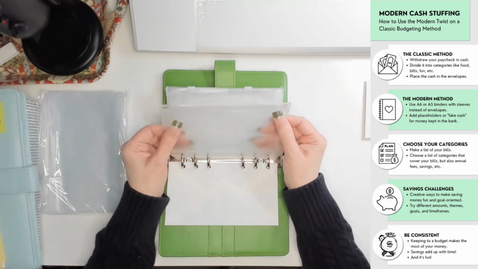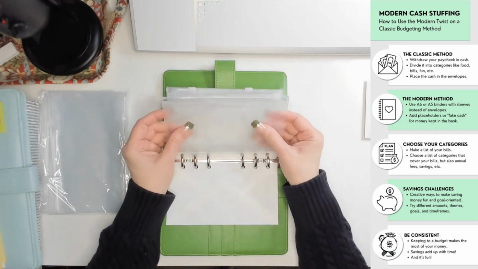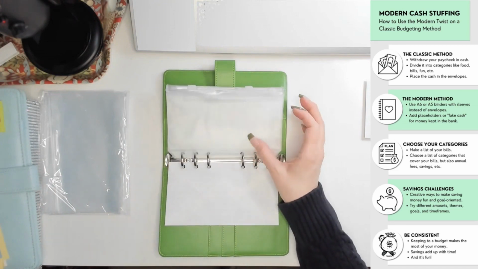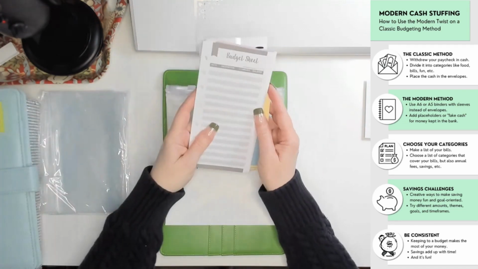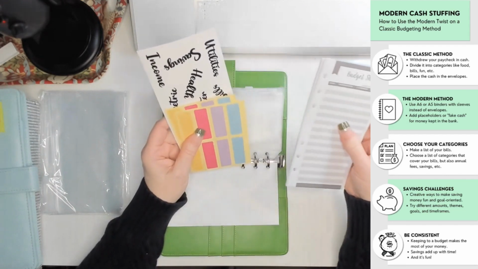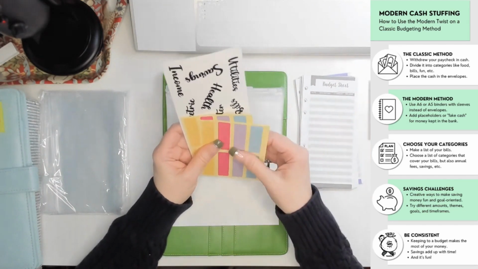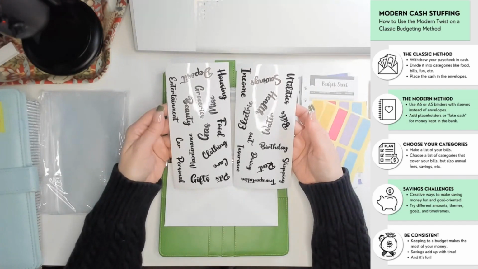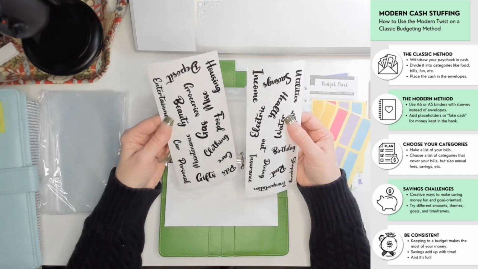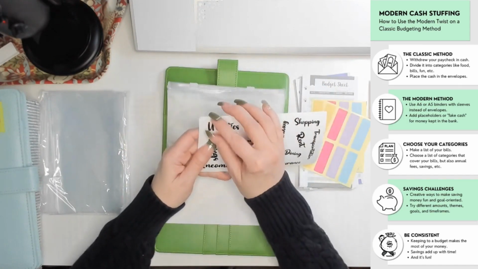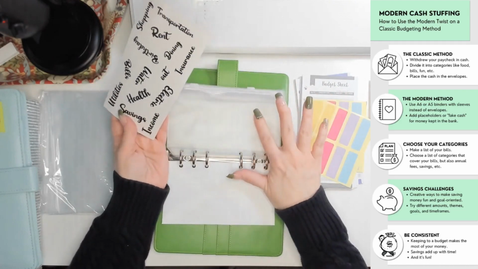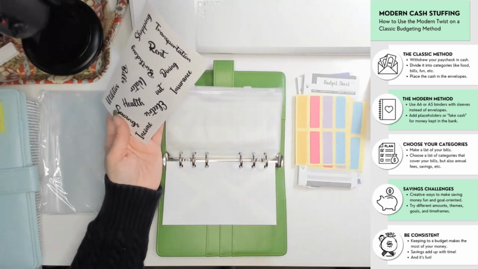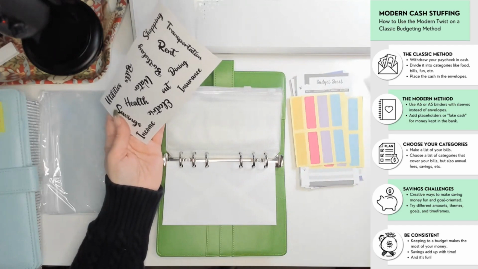But a lot of people, they'll use these plastic sleeves that come in these. And then as far as for the different categories, these come with budget sheets, but they also come with a handful of ideas for categories you could use. So you pick one, and then you can peel this off and put it on the envelope, and then treat it exactly the way that you treated these.